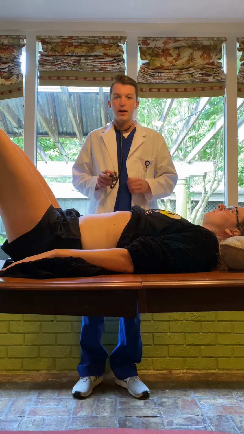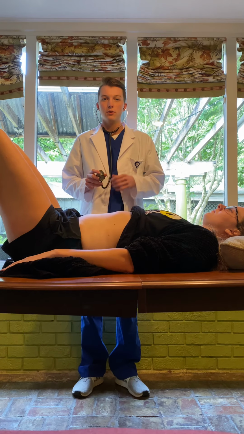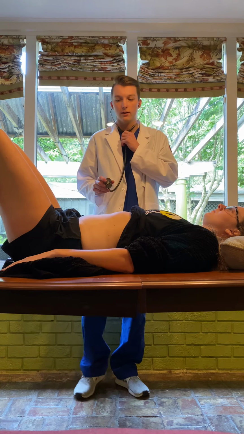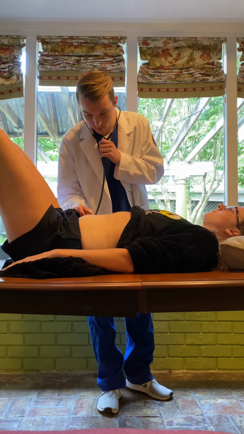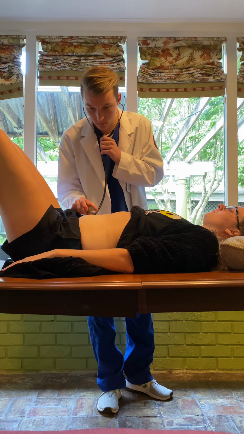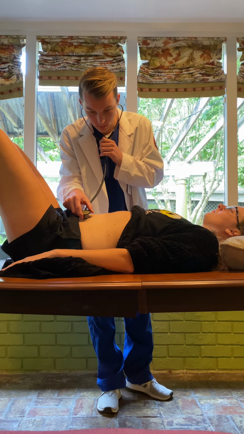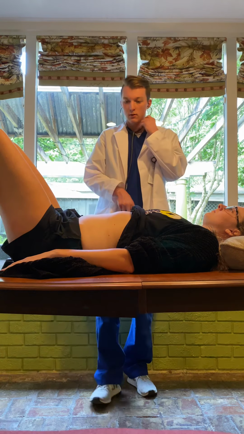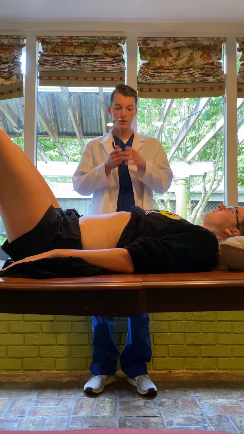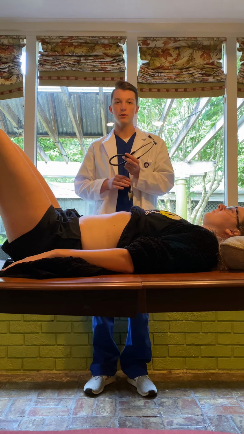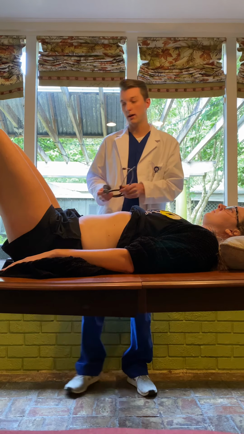And then for the iliac arteries, I'm going to use the iliac crest as a guide to find them. All right, and I did hear the arteries, but I did not hear any bruit, so that is a normal finding.